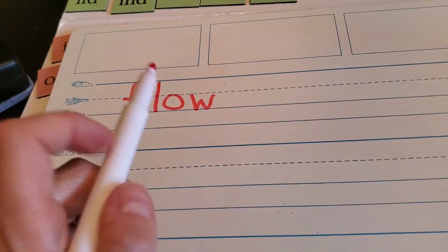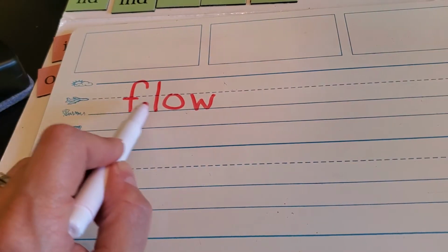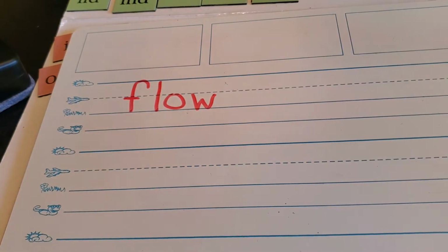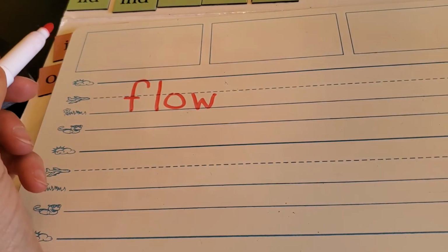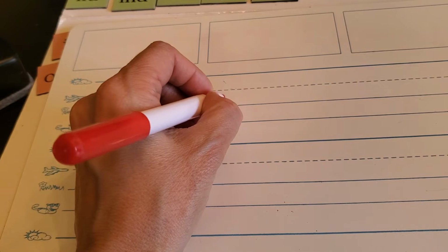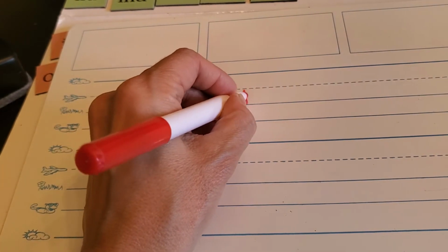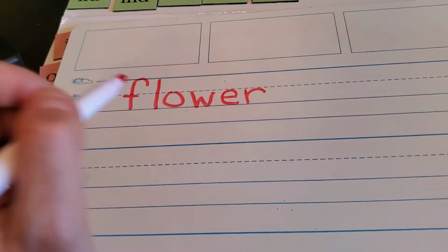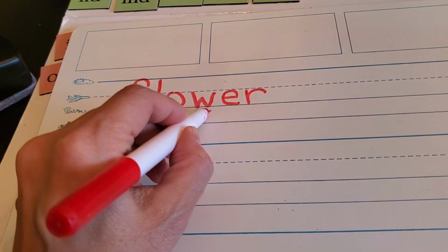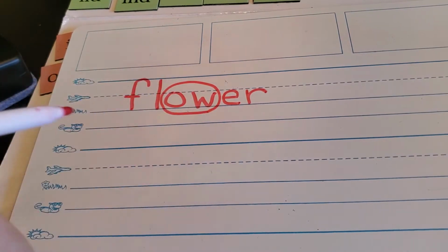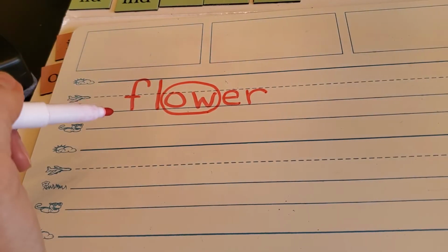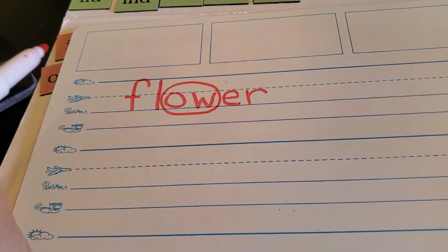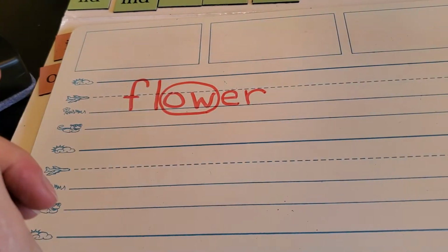That doesn't sound right, so now let's try the other sound. Flow. Yes, that is a real word. Very good. Okay, now watch what happens if I add ER. Flower? No. So it looks like this has changed. So we have to try the other sound and see if that word makes sense. Flower. Is that right? Yes, flower is a real word.